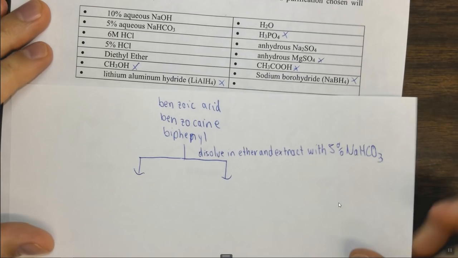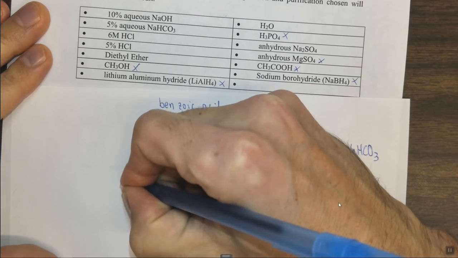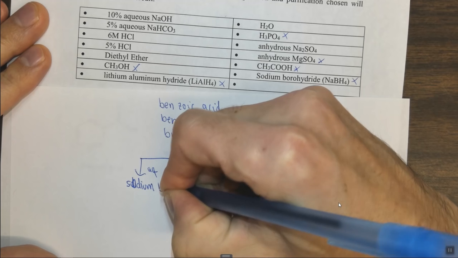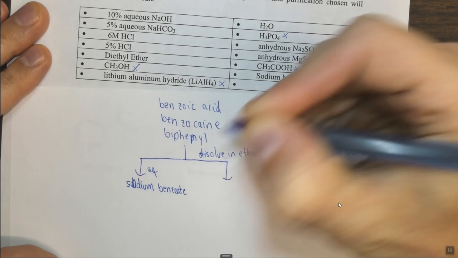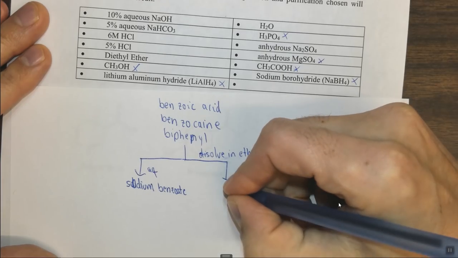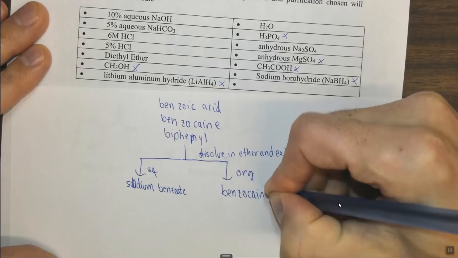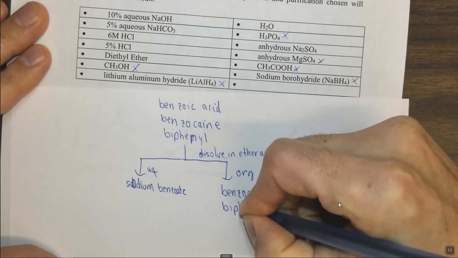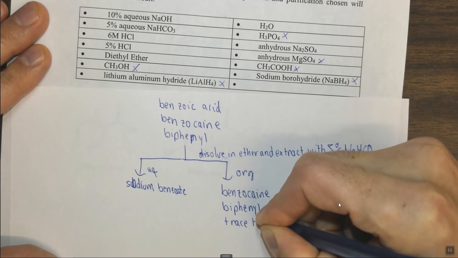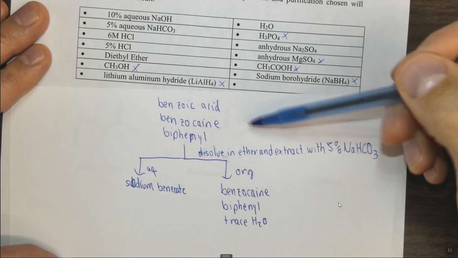So moving back to our separation scheme, in the aqueous layer, we're going to have sodium benzoate. And then in your organic layer, we're going to have benzocaine, biphenyl, and traces of water, because now we've basically done a liquid extraction.